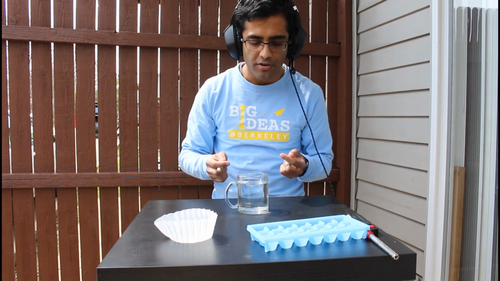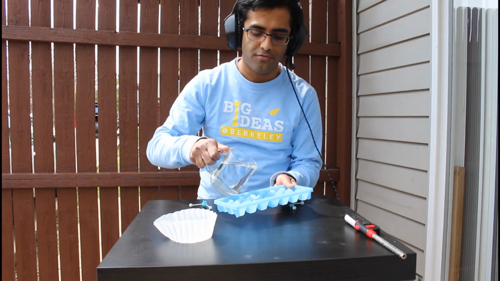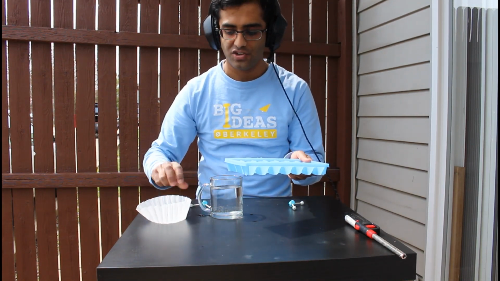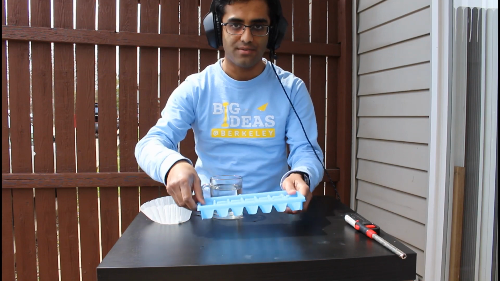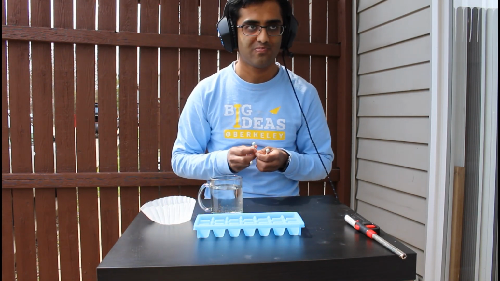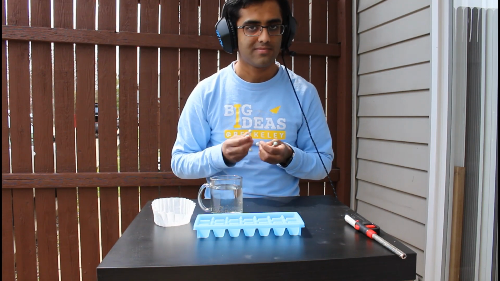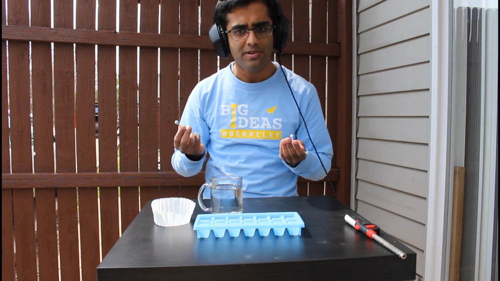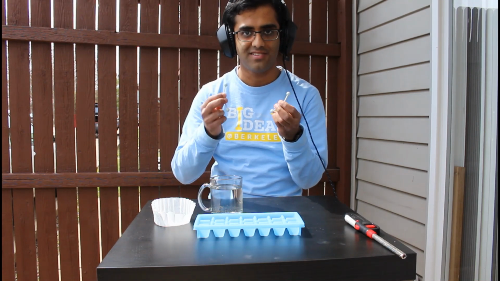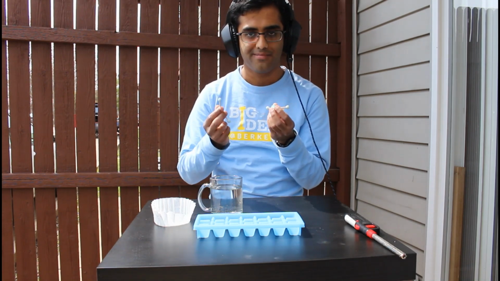So, I have a quick question for you. If we freeze this water, if I put this water into this ice tray right here and then put it in my freezer, what do you think is going to happen? Do you think that's going to be a chemical reaction? Do you think the atoms and molecules in this ice tray are going to change? Probably not, right? An ice cube is still made up of water. It's the same thing, it's just in a different form.